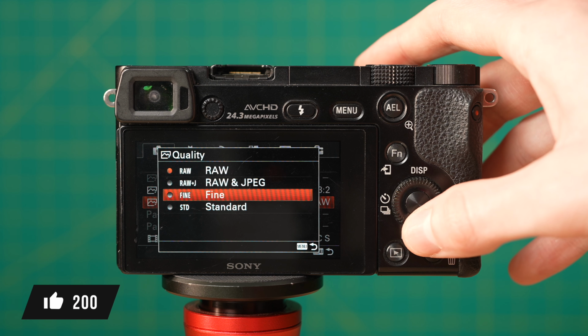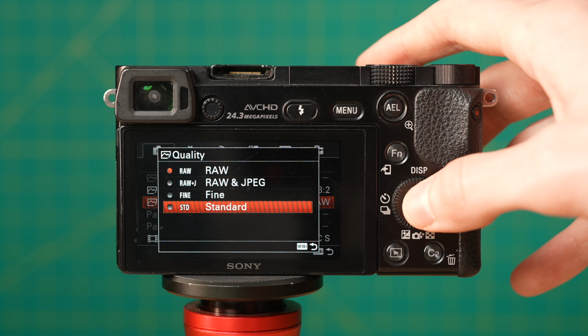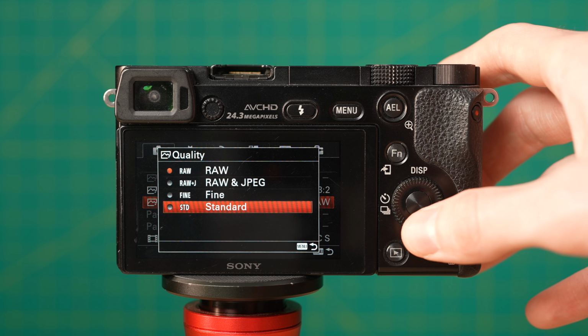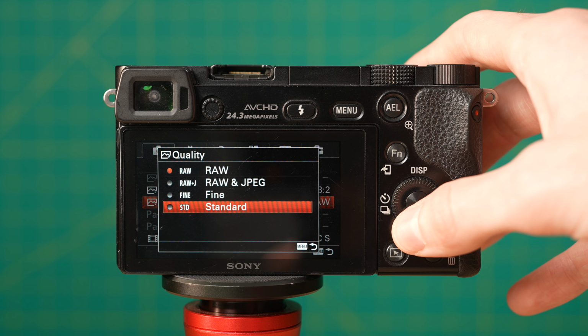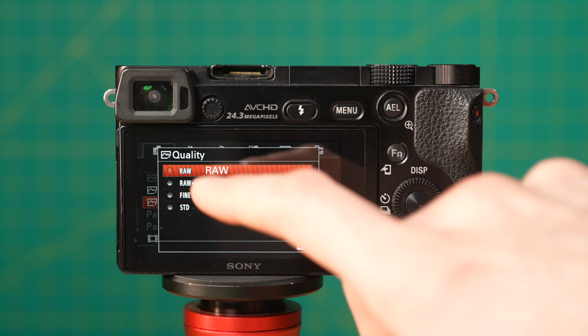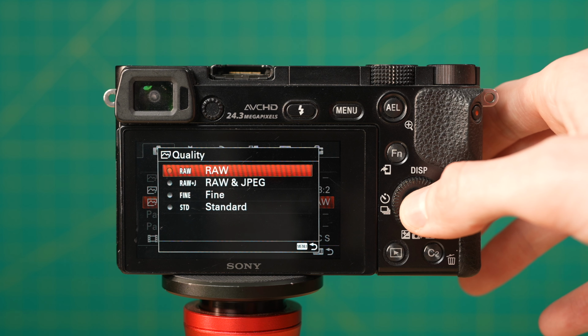So these are both going to be good quality photos. Standard is the lowest quality that this camera can take. However, of course, it's still going to be decent quality looking photos. Fine is going to be even better quality. However, what really gives you the best quality photos is RAW. So I'm going to go ahead and select RAW.